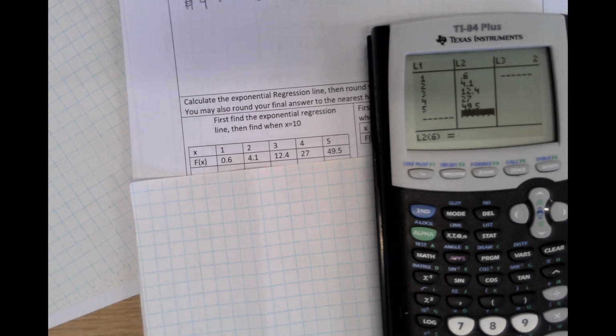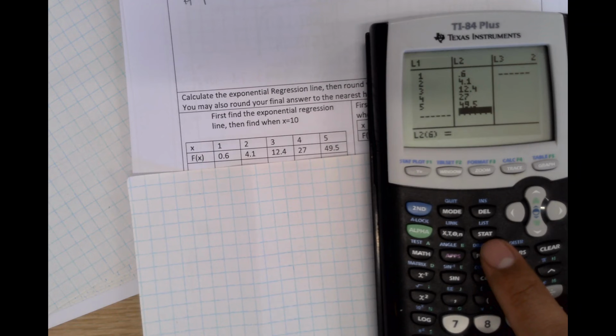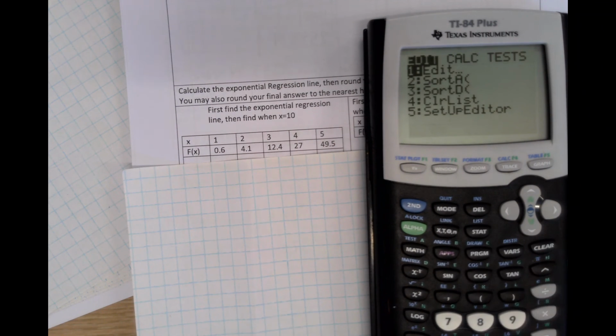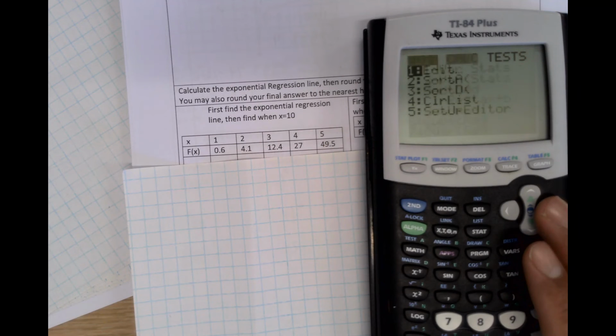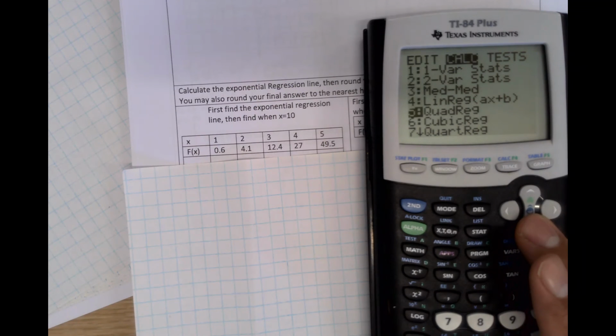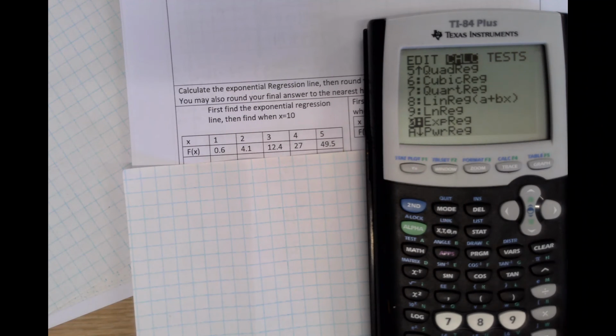Okay, after this, you can just go ahead and press stat again. So you're going to press the same button after typing in your list. I'm going to the same page, but instead of pressing enter, I'm actually going to go right to the one that says calculate. And you could either press 0 at this point, or you can go ahead and scroll down if you're really unsure you're pressing the right one. You can see that EXP-REG is the exponential regression line. That's what we're trying to calculate.